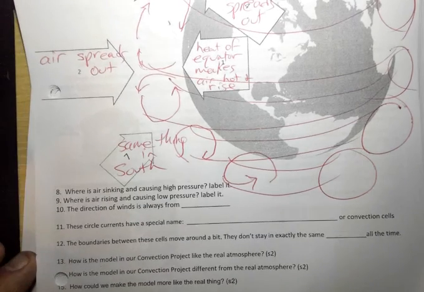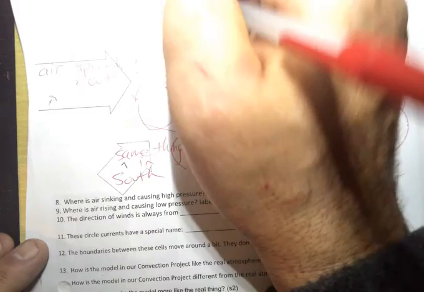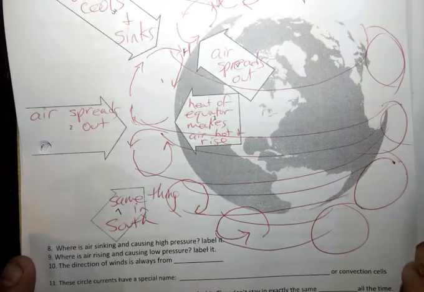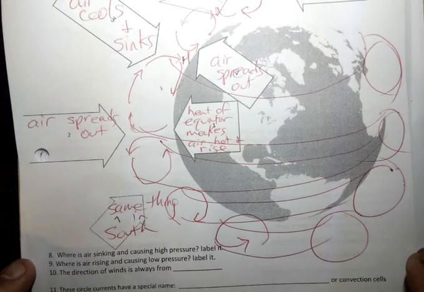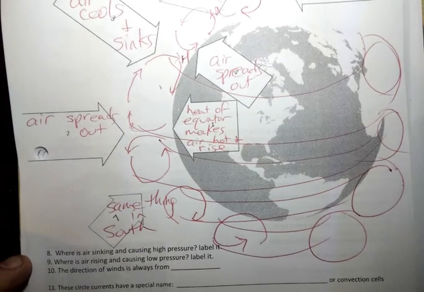Number 8. Where is the air sinking and causing high pressure? Here is a high pressure. It's sinking. The air is pushing down on the ground more than normal. Same thing is happening here.